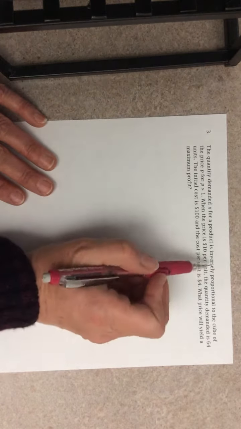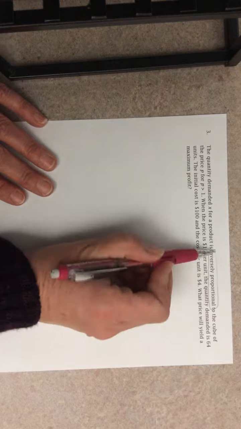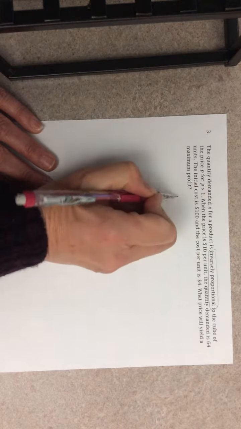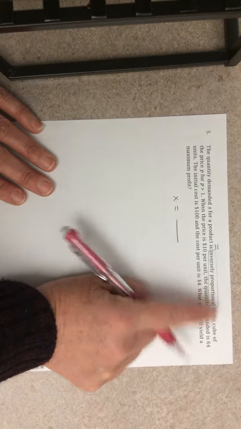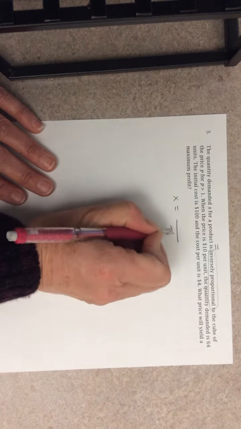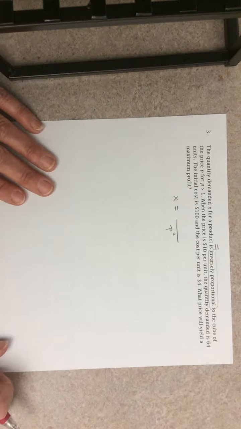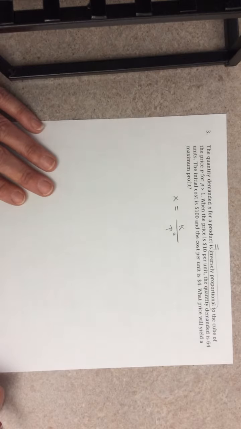All right, moving on to the last question. This is another inversely proportional problem. So I'm going to create my own demand function instead of them telling me what it is. Demand, which is x, is my equal sign. Inversely proportional leads me to write a fraction, and cube of the price means I want p cubed down there. And then there's always that constant of proportionality that I need to figure out.